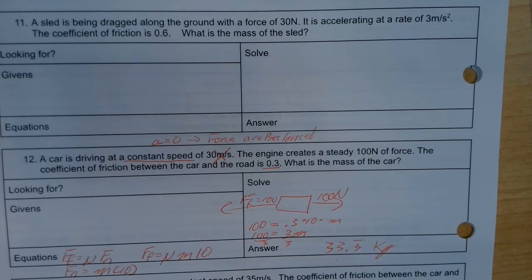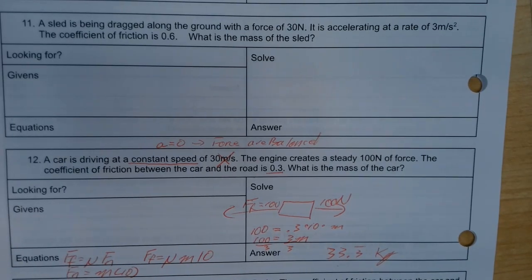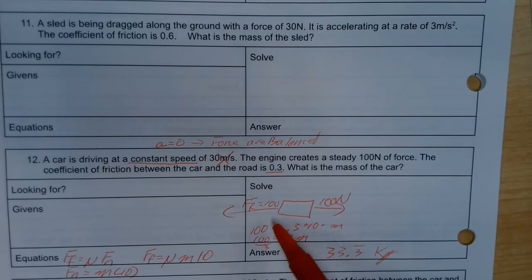Right? So that one's fairly simple, but you have to understand this key concept about constant speed, meaning that these forces are equal, and that's how you're going to relate an applied force from the engine to this force of friction.